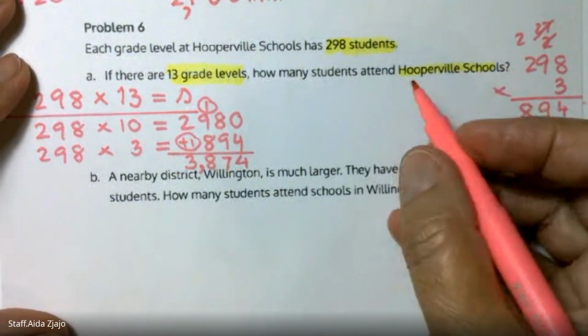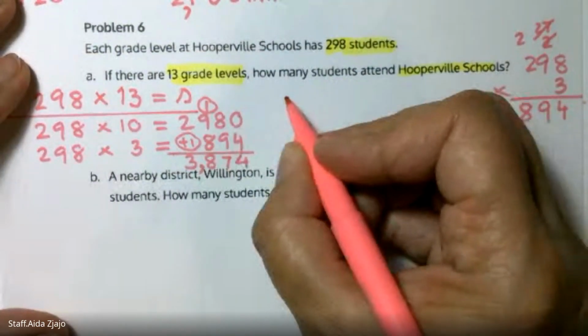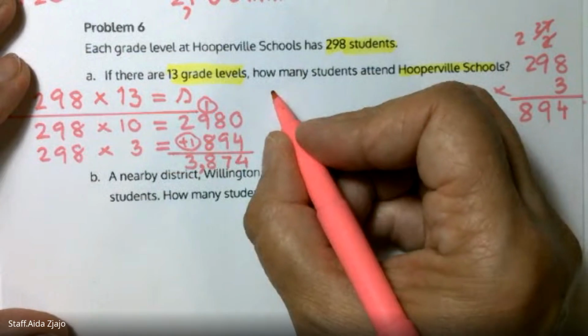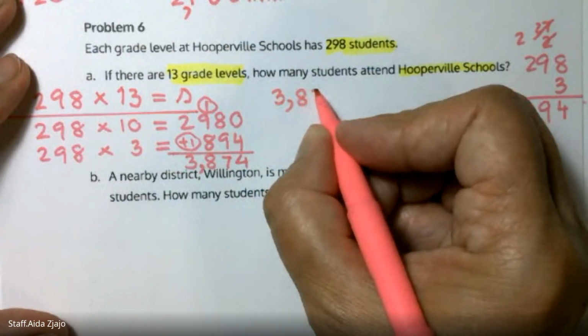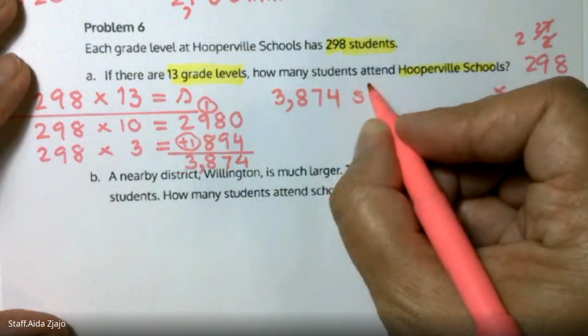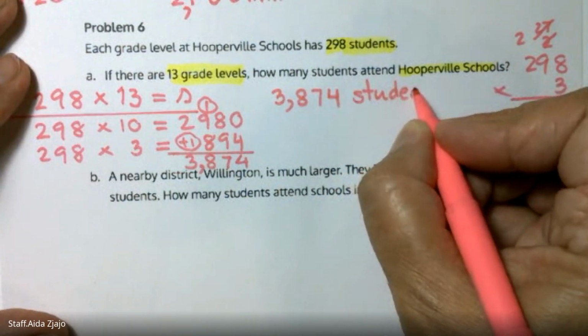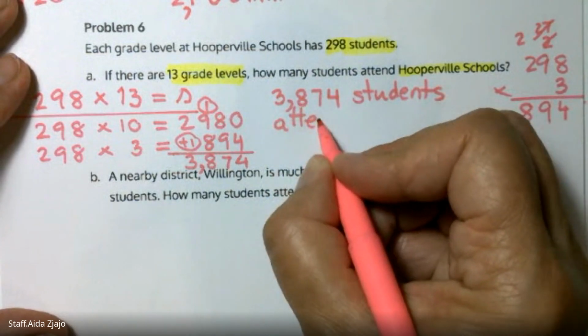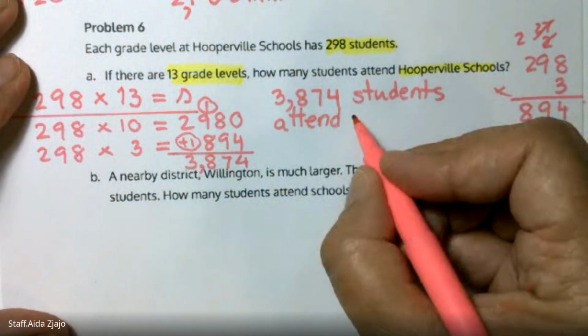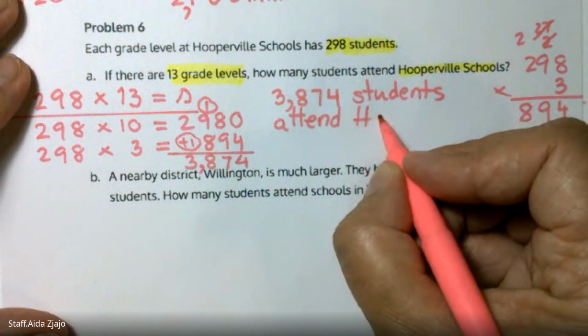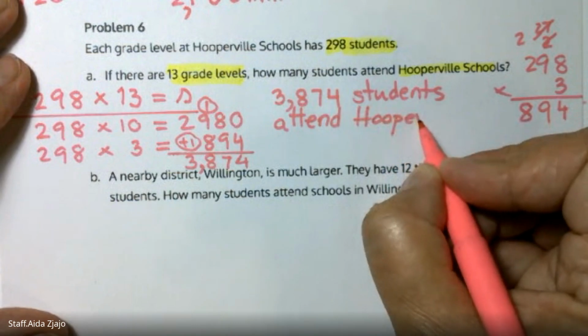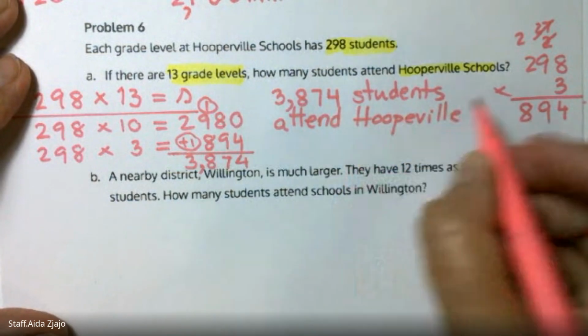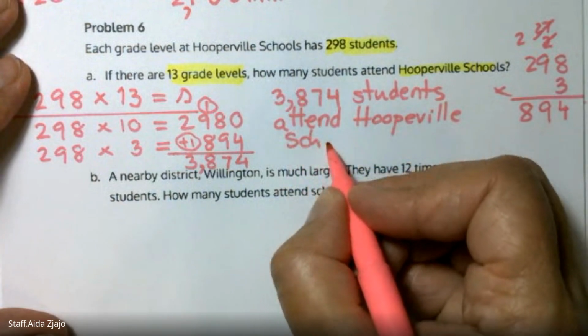How many students attend? 3,874 students attend Hooperville School.